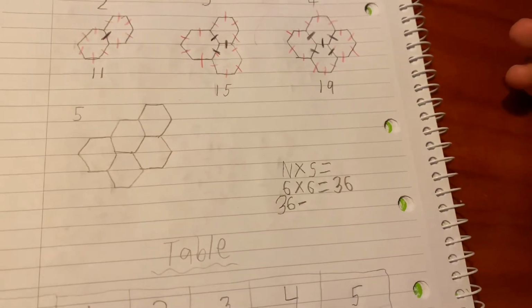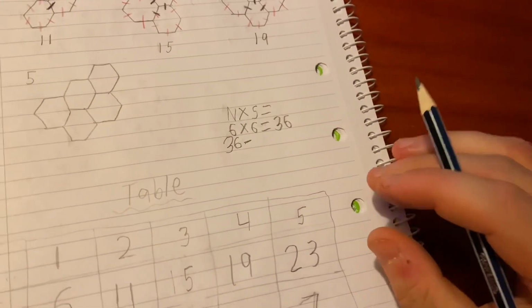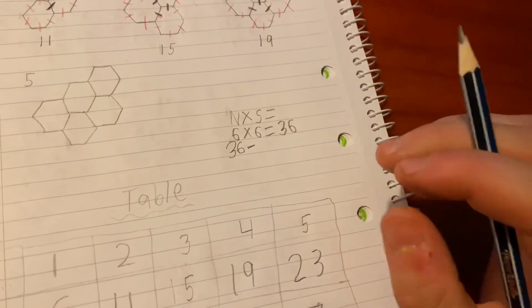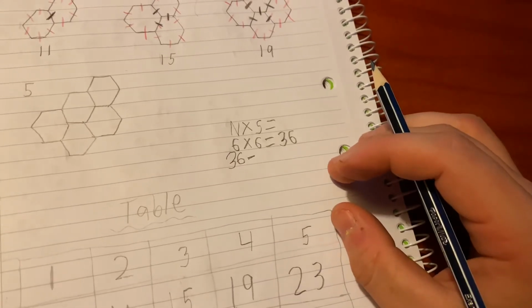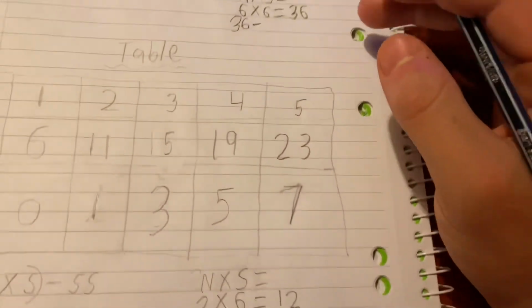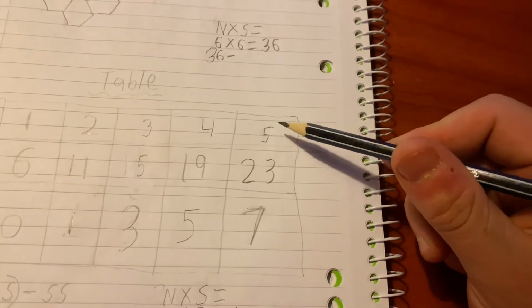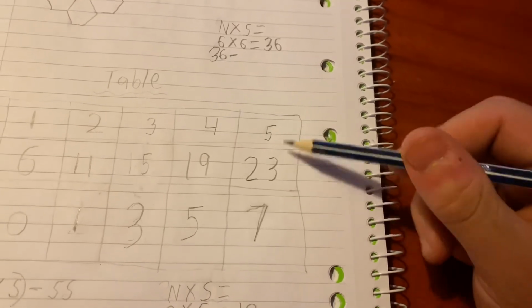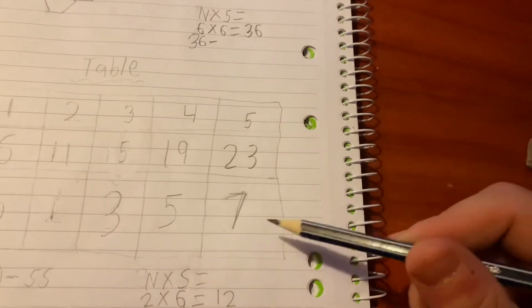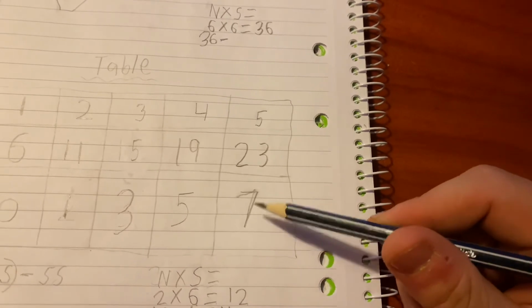Now how you could do this is by grabbing your concrete materials and counting only the sides that are shared, okay? This will give you the answer. Or in this case, I know that for our 5th set of hexagons, there were 7 sides that were shared.